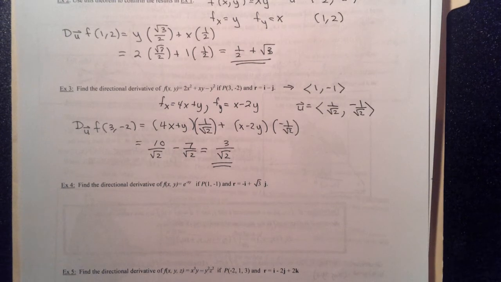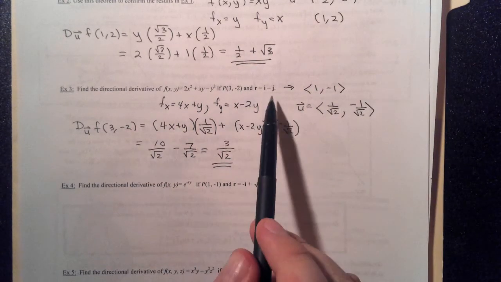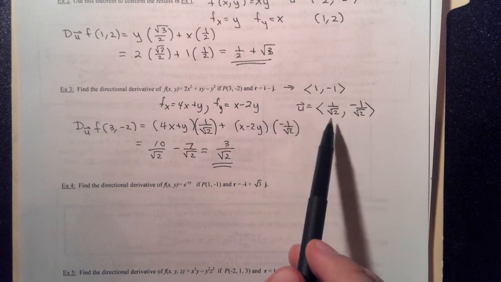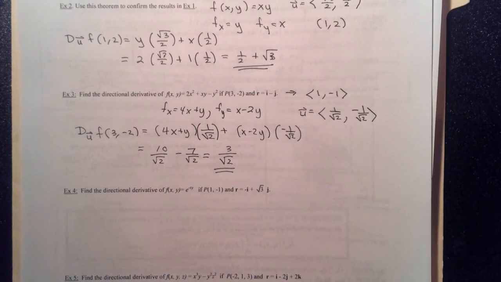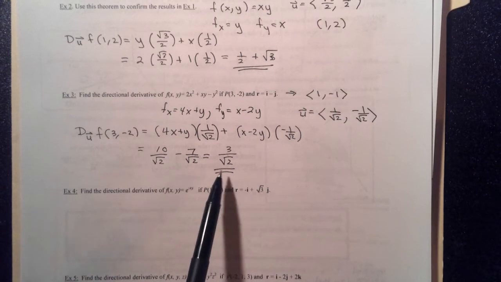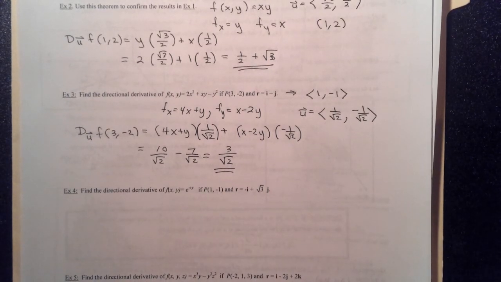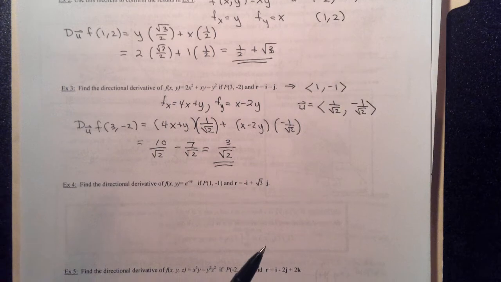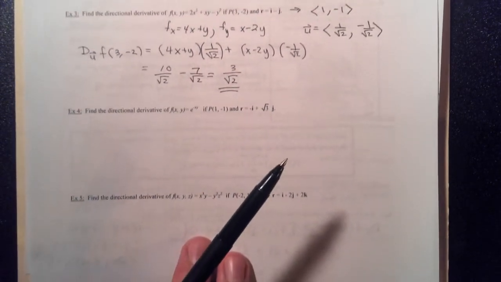So any small change from 3, negative 2 in the direction of 1, negative 1, or rather the unit vector 1 over the square root of 2, negative 1 over the square root of 2, is going to change the value of f by about 3 over the square root of 2 times whatever distance I have moved. Let's do some more examples.